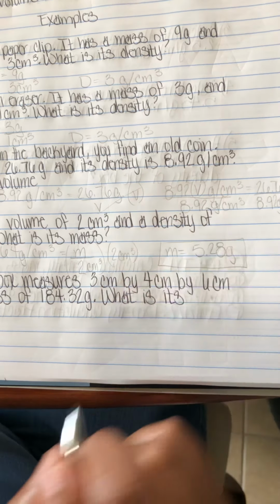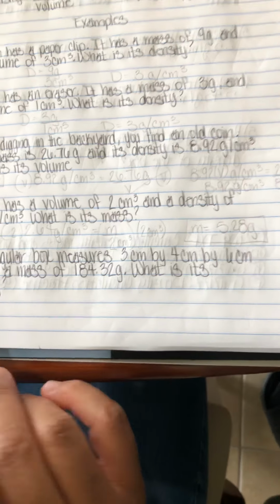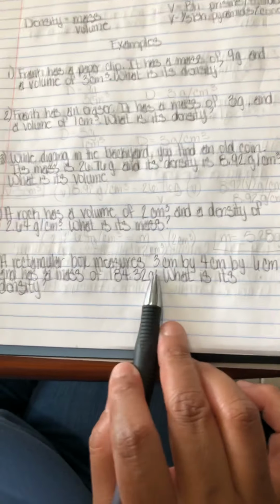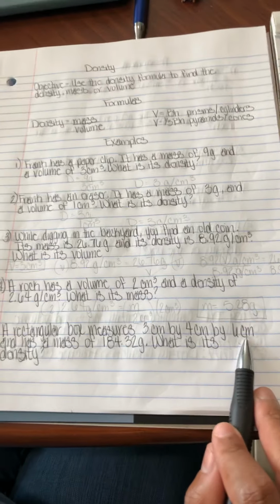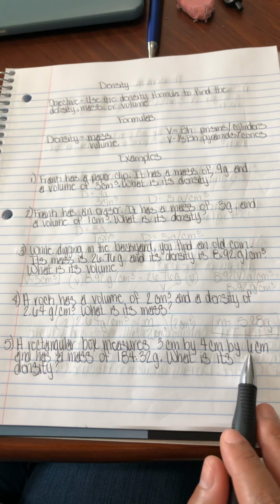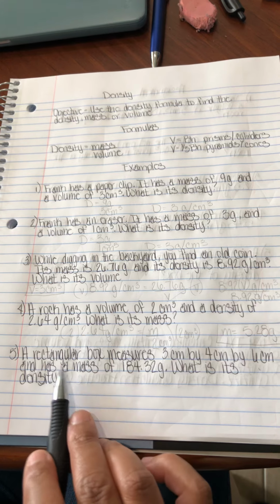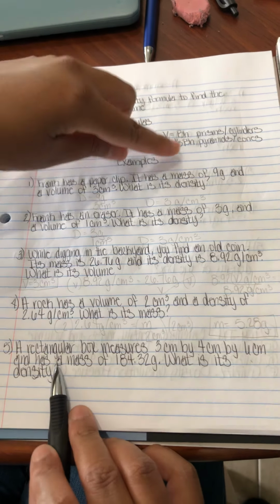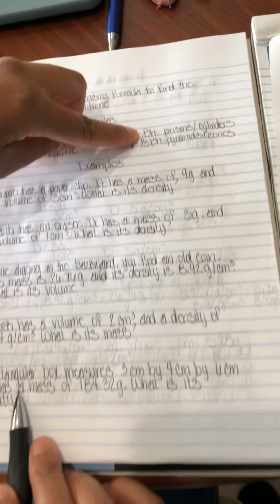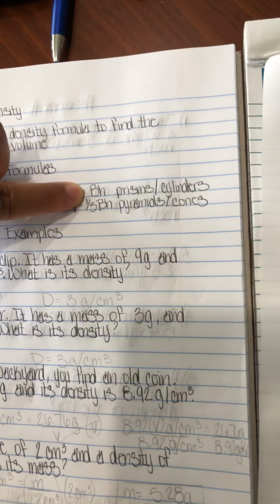And that's my answer. For the last one, it says I have a rectangular box that's 3 by 4 by 6. This time they're not giving me my volume. They're telling me I have a rectangular box. A box means that it's a prism. Remember, if it's a prism, you're doing area of the base times the height.